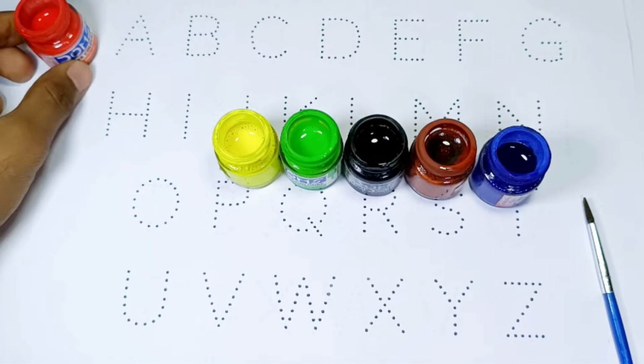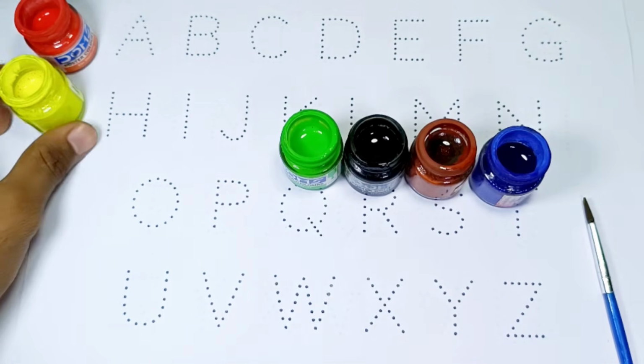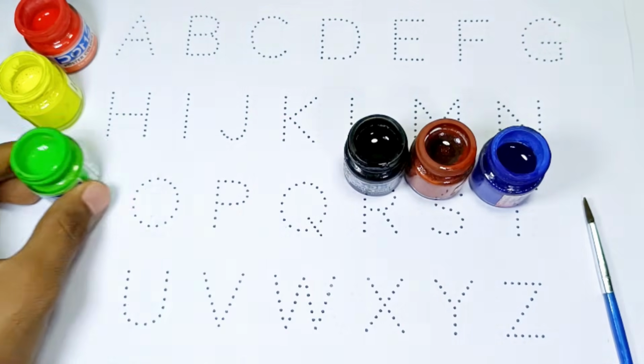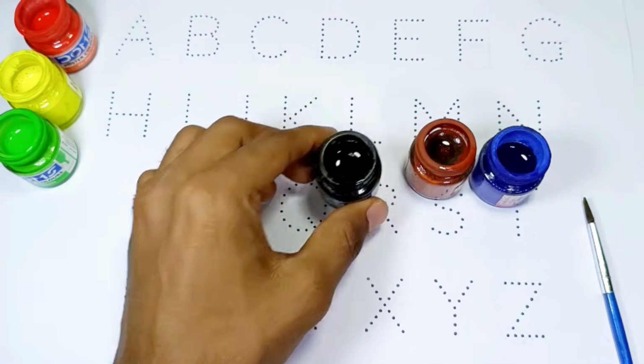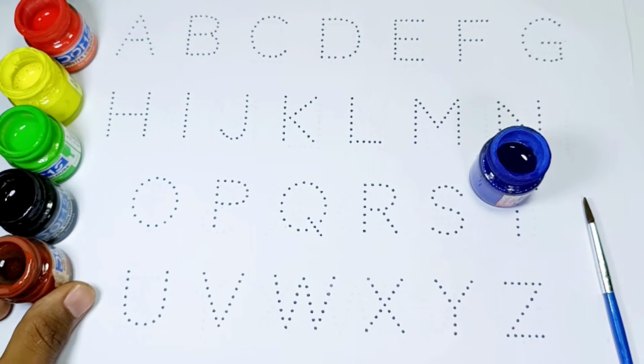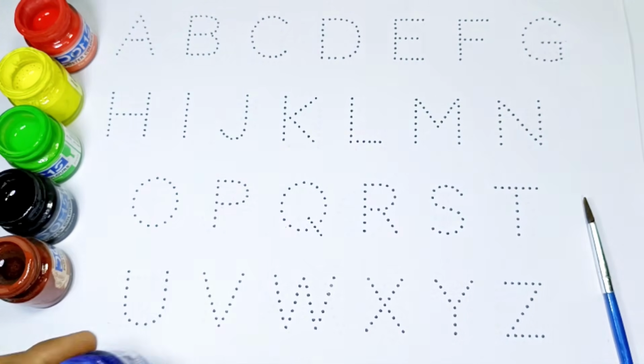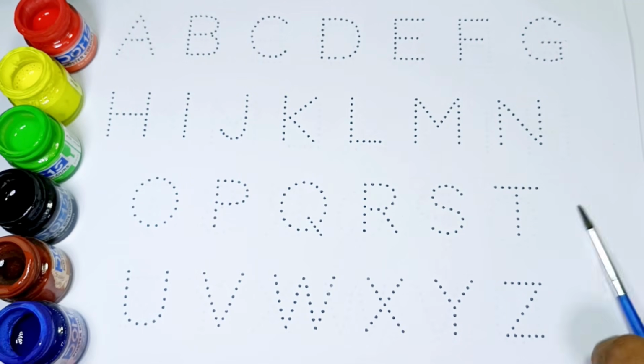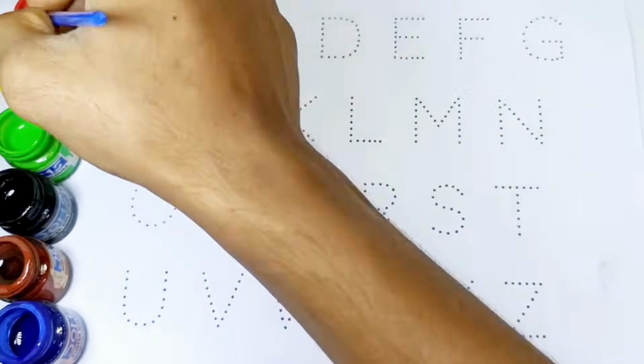Red color, yellow color, green color, black color, brown color, and blue color. Kids, now you draw A and use red color.